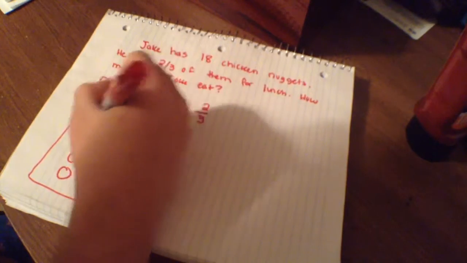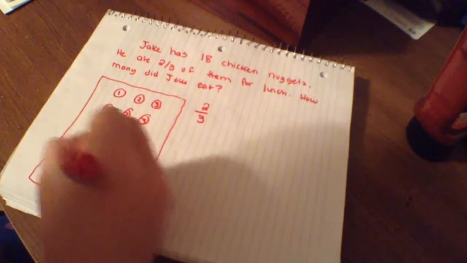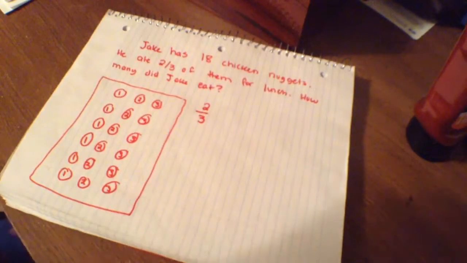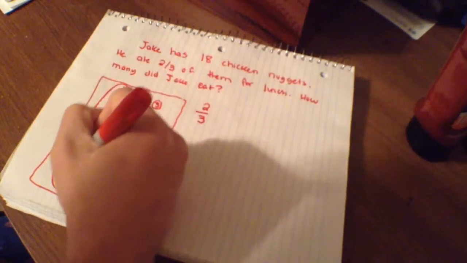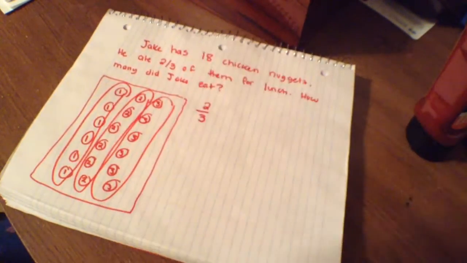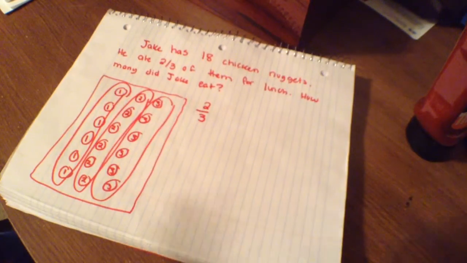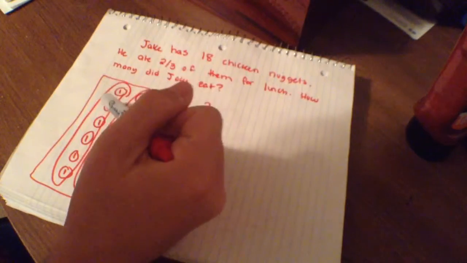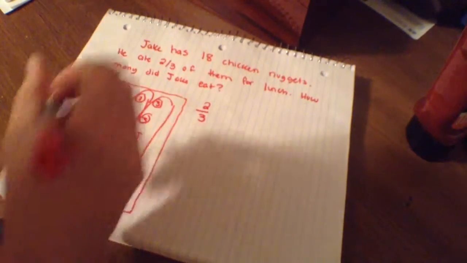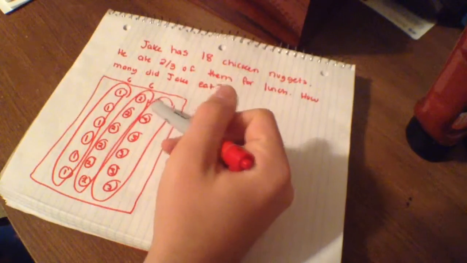We count off 1, 2, 3, and repeat across all the nuggets. Now, since it all worked out, all the 1s get grouped together, all of our 2s get grouped together, and all of our 3s get grouped together. Therefore, each group should have the same number of chicken nuggets. Let's make sure. In group 1, we have 1, 2, 3, 4, 5, 6, so we have 6 in group 1. In group 2, 1, 2, 3, 4, 5, 6. So far, so good. In group 3, 1, 2, 3, 4, 5, 6.